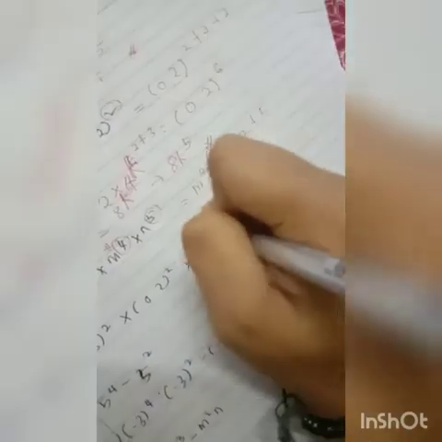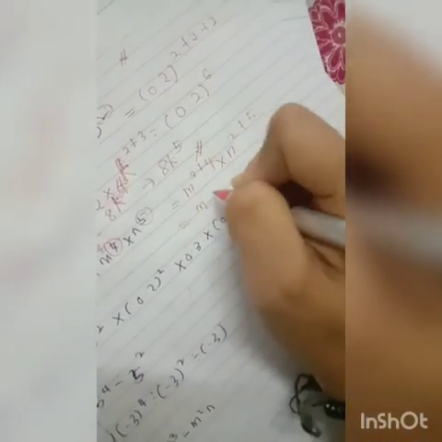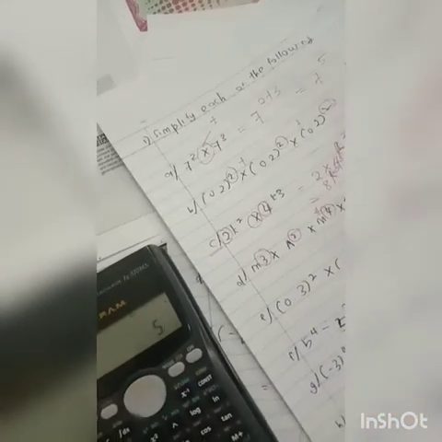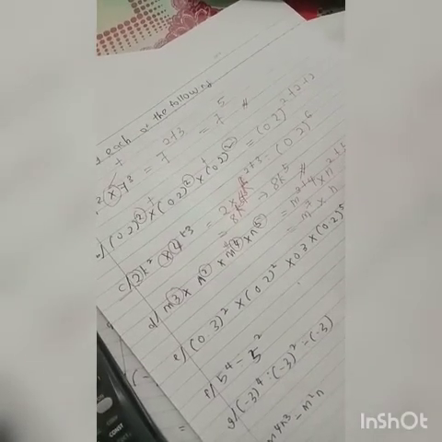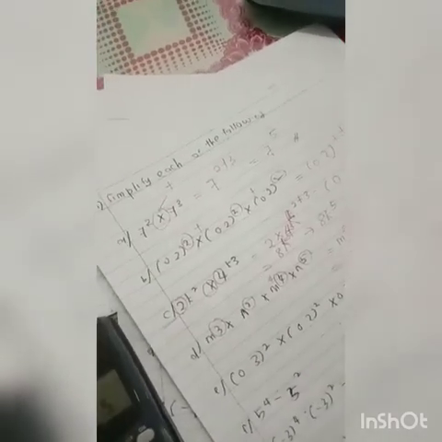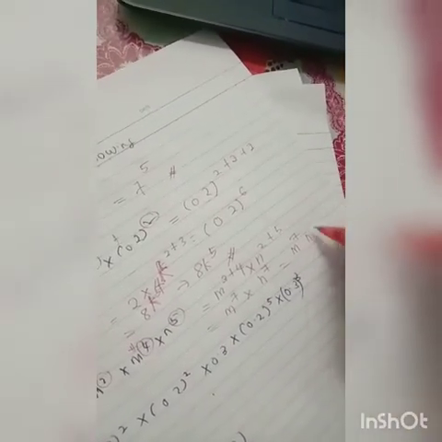So the answer is m, 3 plus 4 is 7, and then n, 2 plus 5 is 7. So the answer is m square 7 and n square 7. So this is the answer for example D.